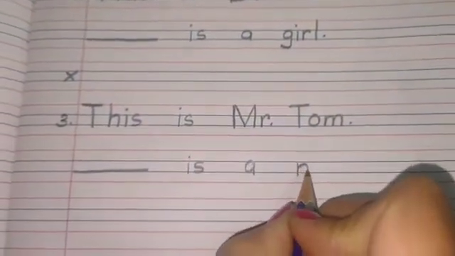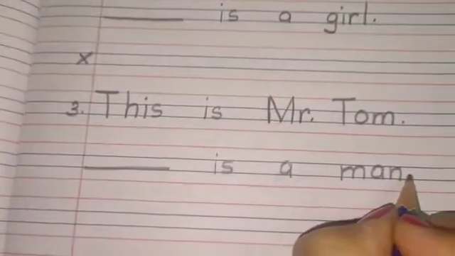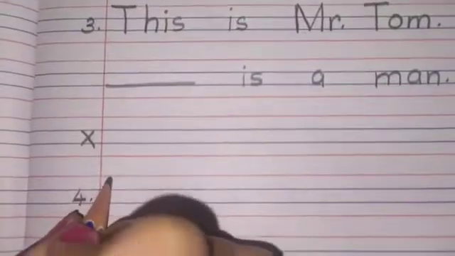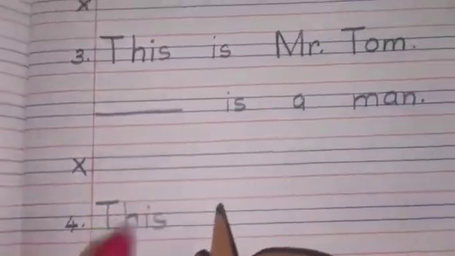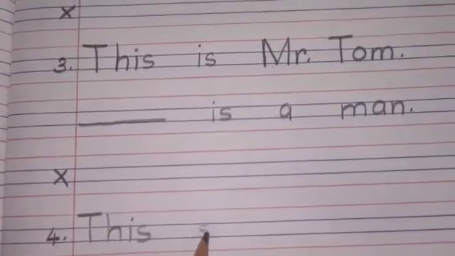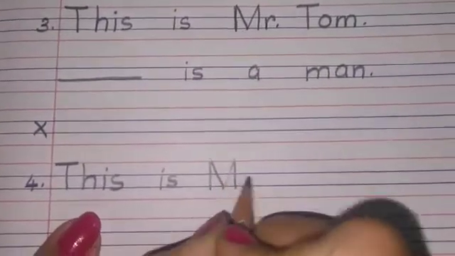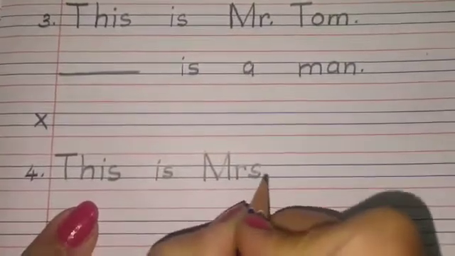Tom. Next line, again we will make a dash, one finger space, i, s, is, one finger space, A, one finger space, M, A, N, full stop. Dash is a man. Again we will put a cross and we will write number 4. Now we write capital T, H, I, S. This, i, s, is, again capital M, R, S, and then full stop.